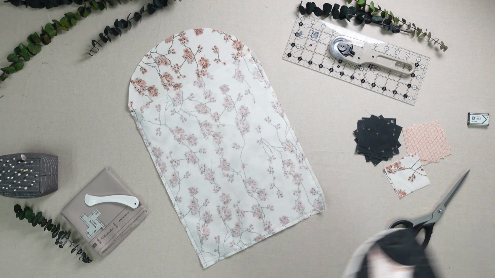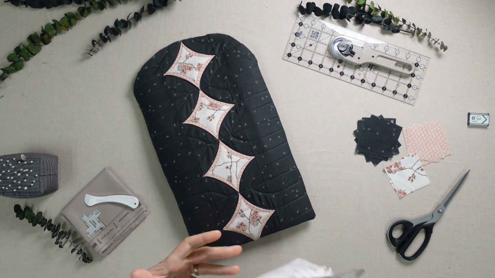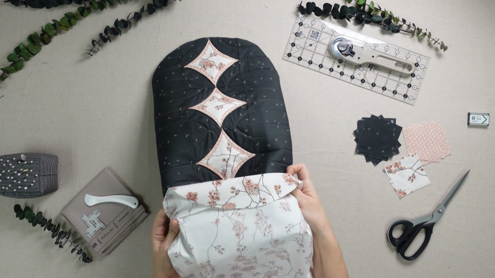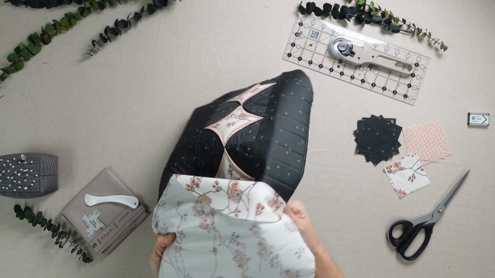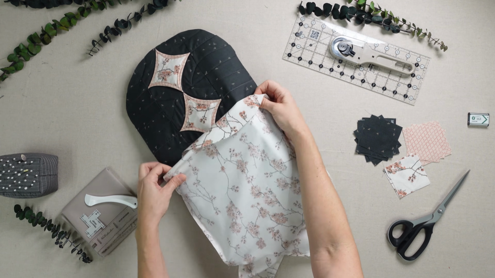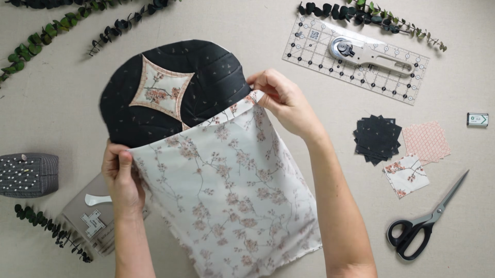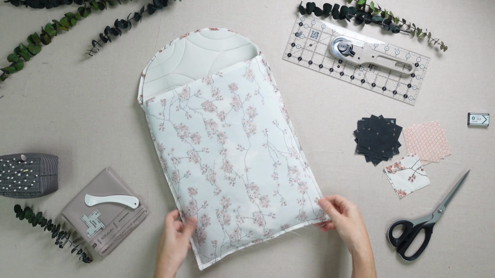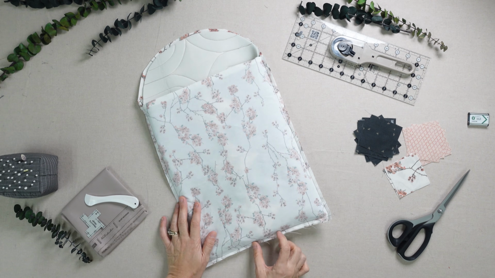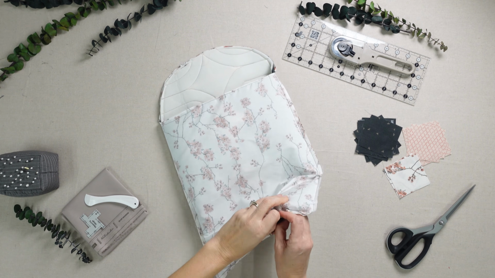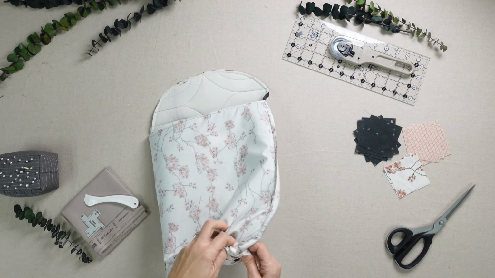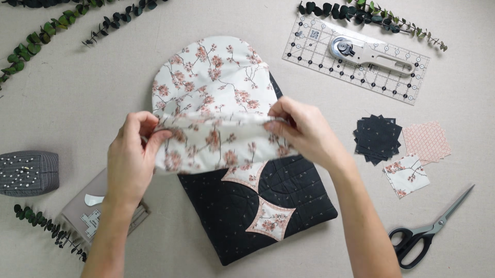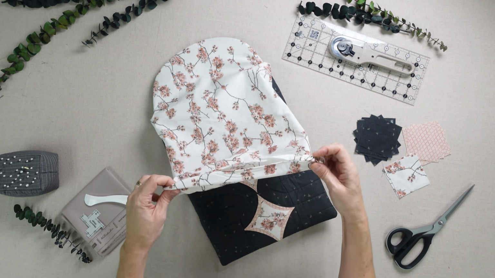Now you're going to take your main structure with the batting and insert it inside the lining of fabric C. Sew the 2 pieces together and clip your corners. Turn right side out through the opening left at the bottom of the lining and close that by hand or with an edge stitch.